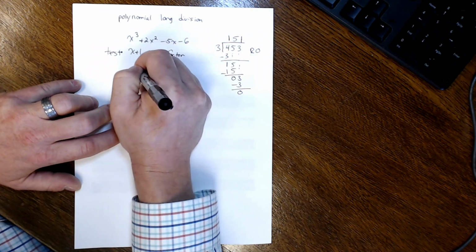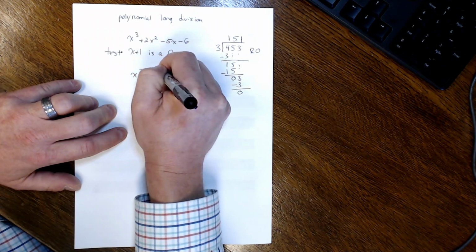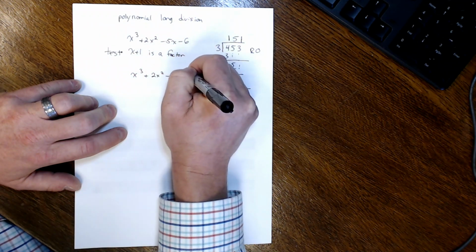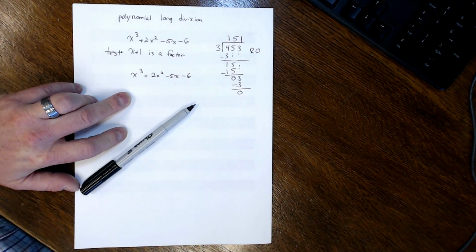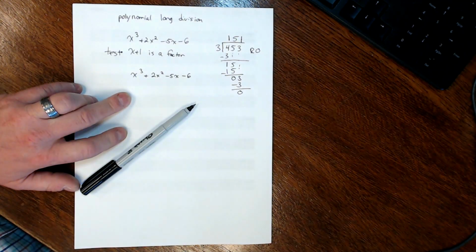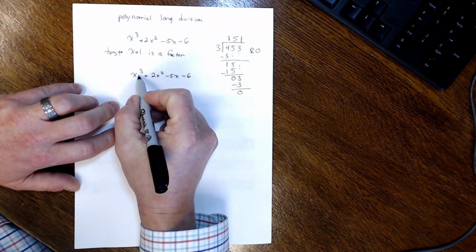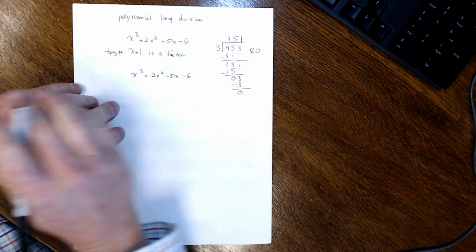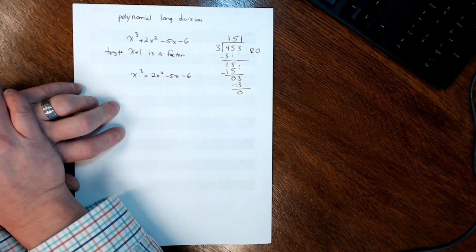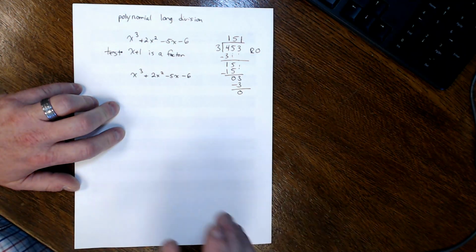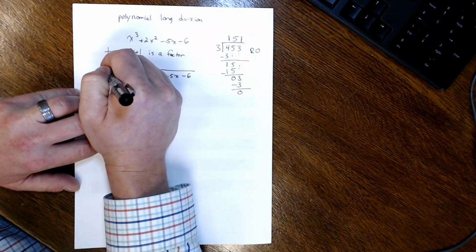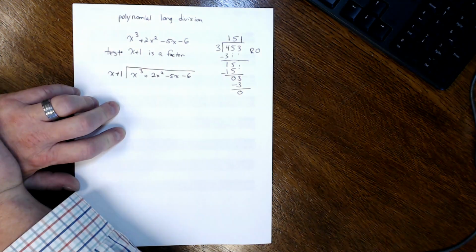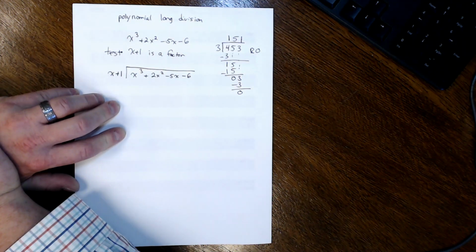So we set up for our long division. When you set it up, you want to make sure that you have a placeholder for every single term that you have. We have a cubic term, we have a squared term, we have a linear term, we have a constant term, so we're good to go here. Put down my bracket, put down my divisor.